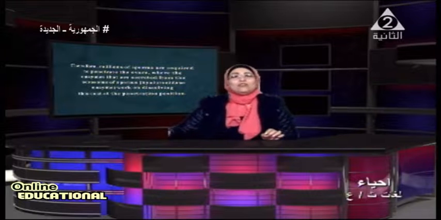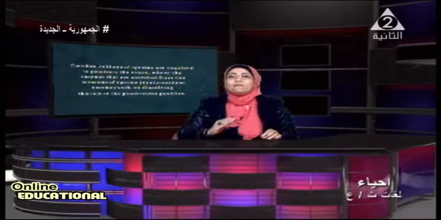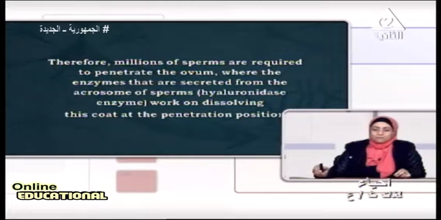When it enters, what happens? The ovum covers this hole and prevents any other sperm from penetrating the ovum. And this is by the action of the sperm.